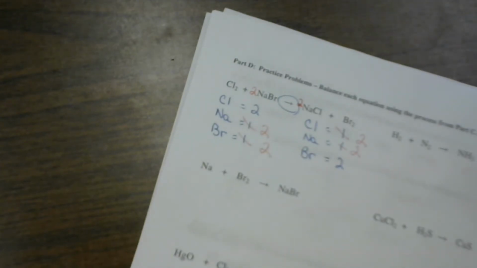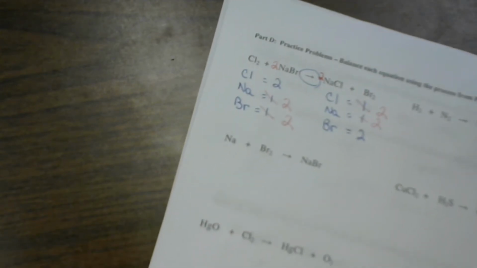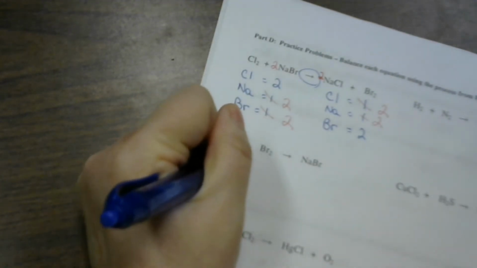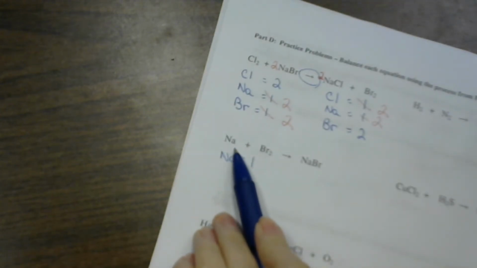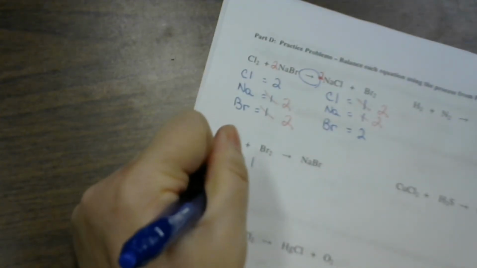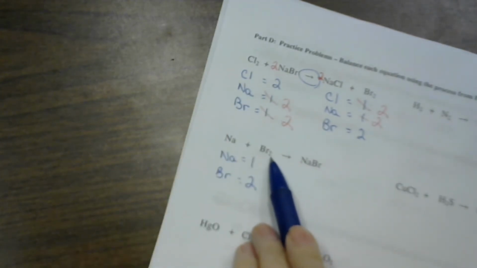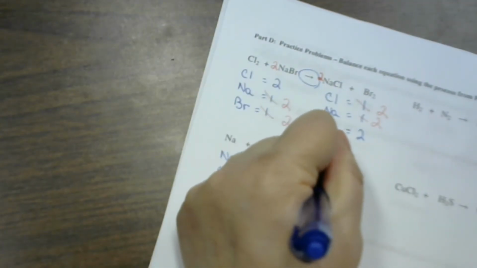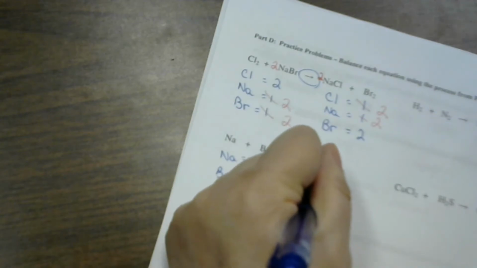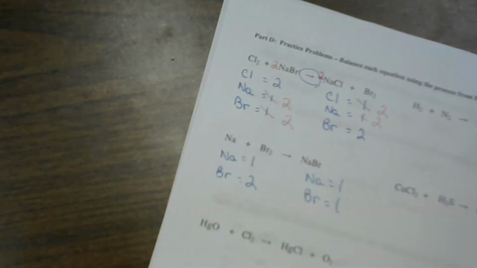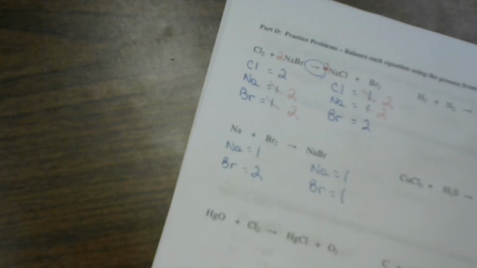Okay, let's do one more. You have Na plus Br2 makes NaBr. Okay, so over here we're going to write down what we have. Na equals 1. Okay, so you just have 1. Br is 2 because you have the 2 subscript. On this side, you have Na equals 1 and Br equals 1. Okay, so now the thing we have to change that's not equal is the Br.